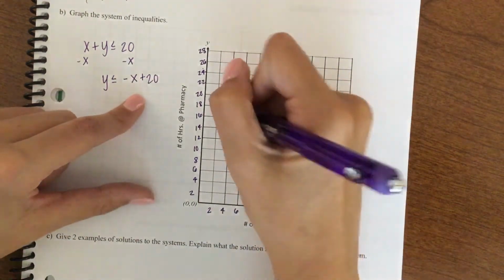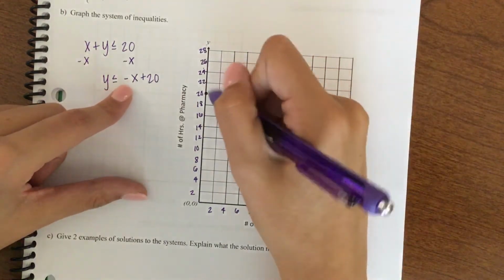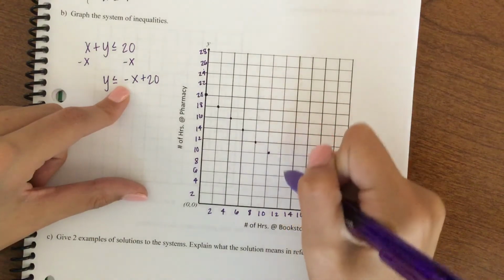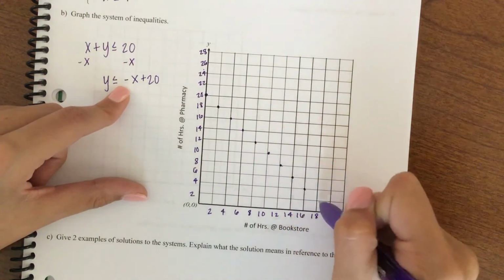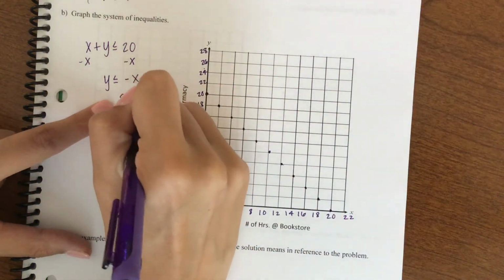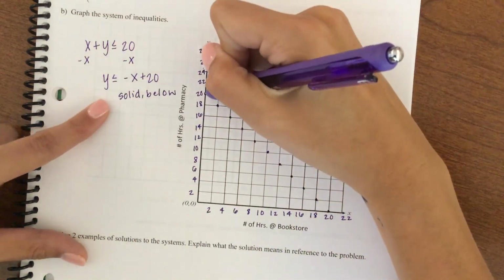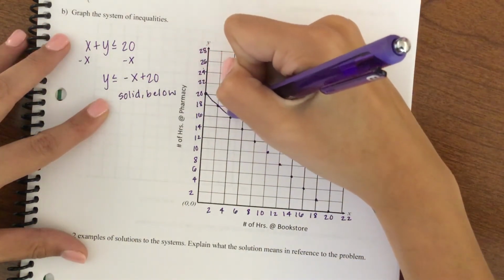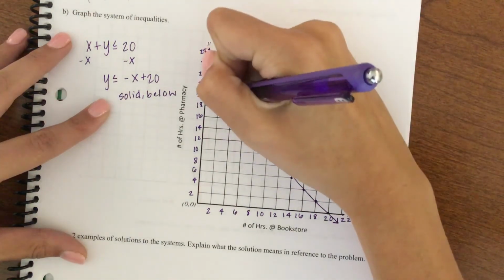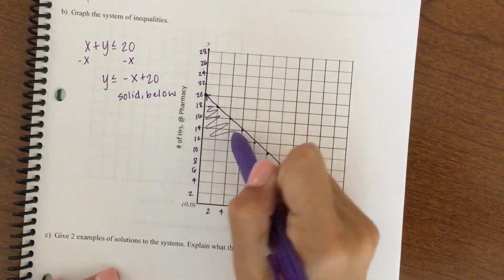Your y-intercept here is 20, so you're going to start at 20, and then your slope is just down 1 over 1. That is a solid line, and we shade below.